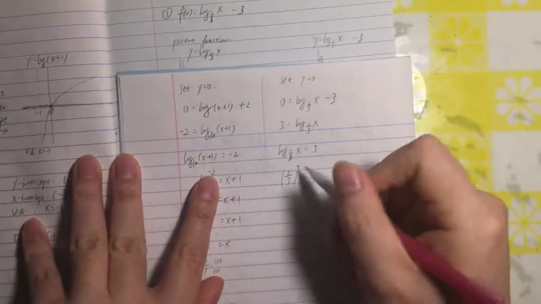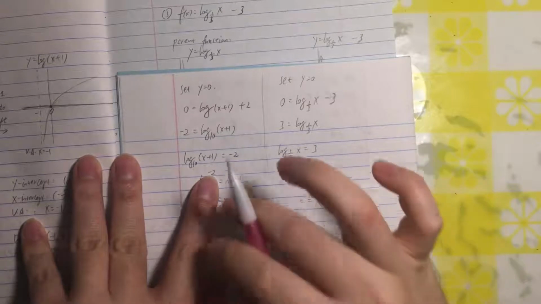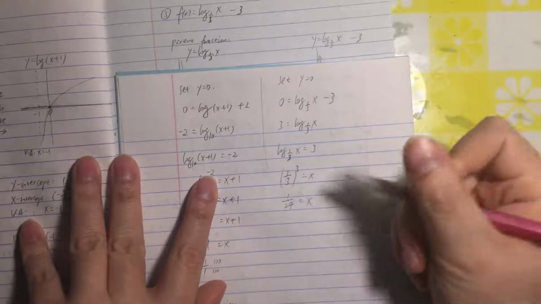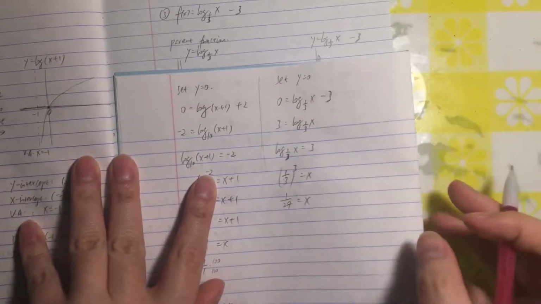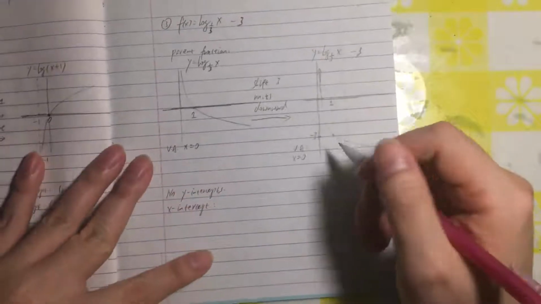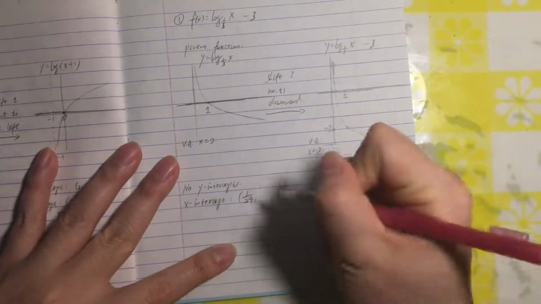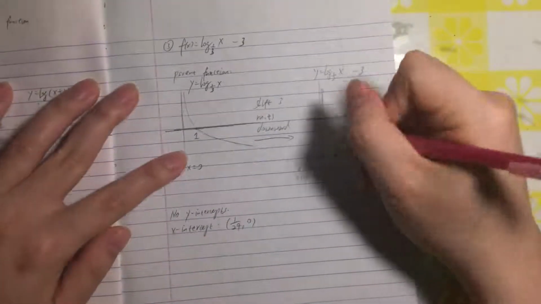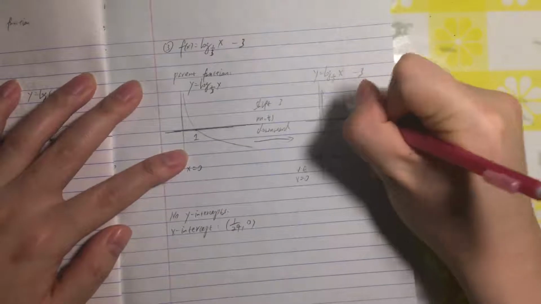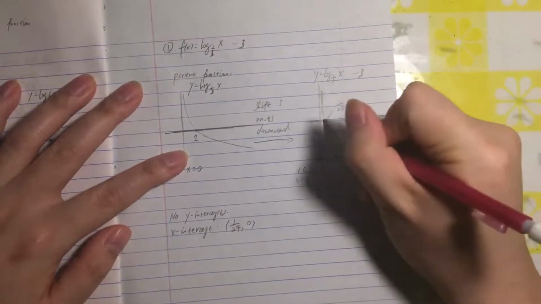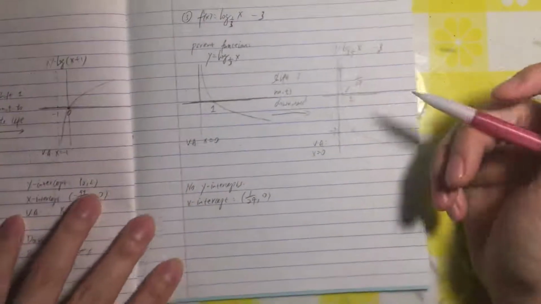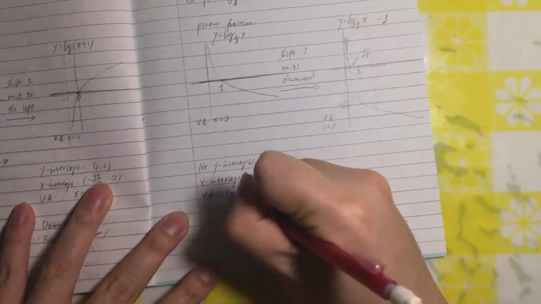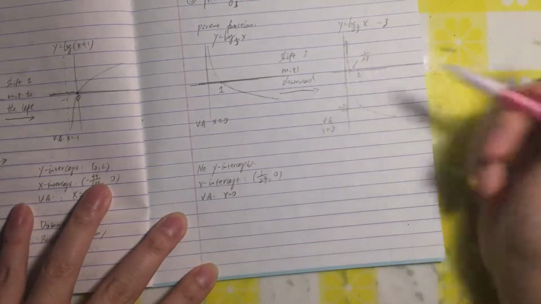Then solve for x. 1/3 to the power of 3 means 1/3 times 1/3 times 1/3, which is 1/27. So the x-intercept is 1/27. For the x-intercept, the y-coordinate is always 0. So this point here is 1/27. That's the x-intercept. And the vertical asymptote is x equal to 0.